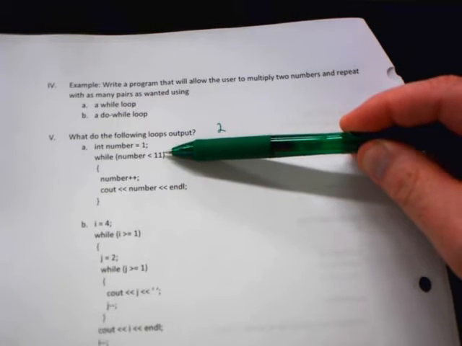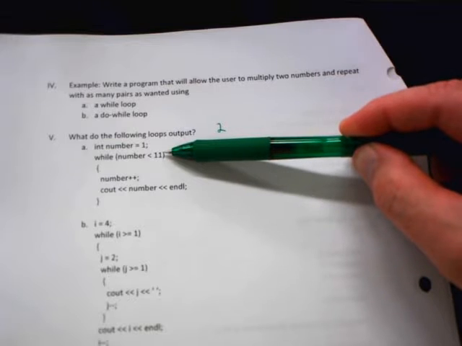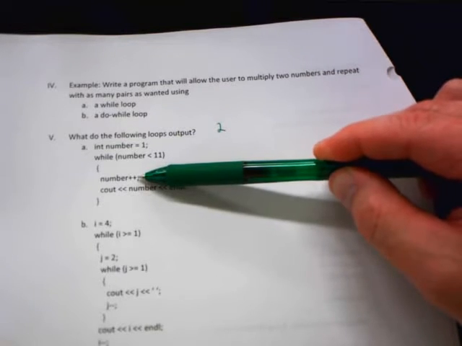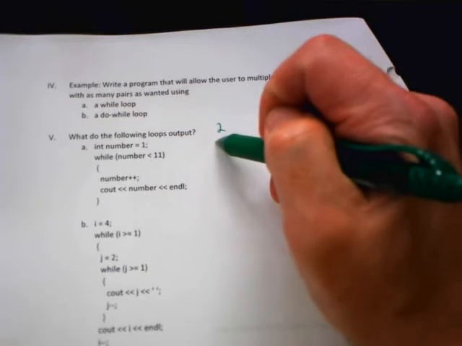Is number less than 11? Yes, because number is still 2. So we add 1 to number, and then we print it. So number becomes 3, so on and so forth. So what's this going to print? When's it going to stop?